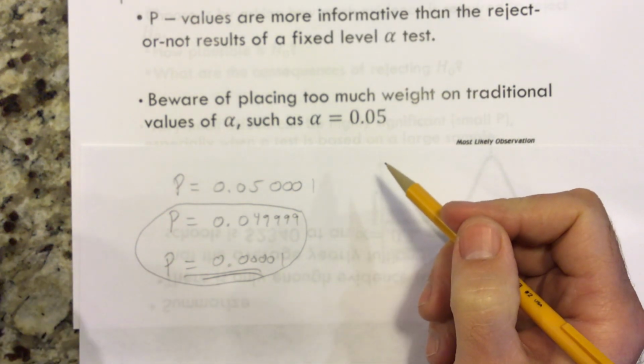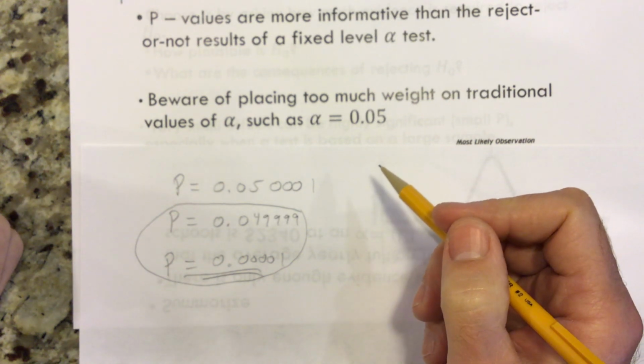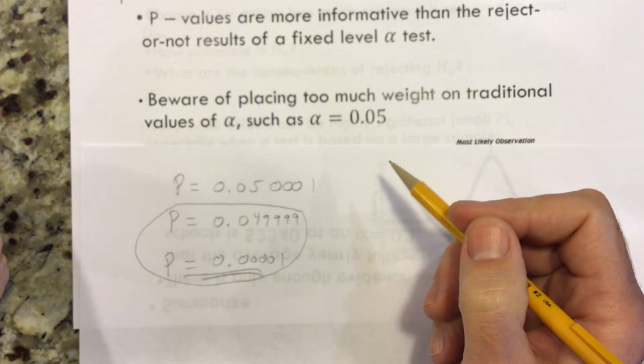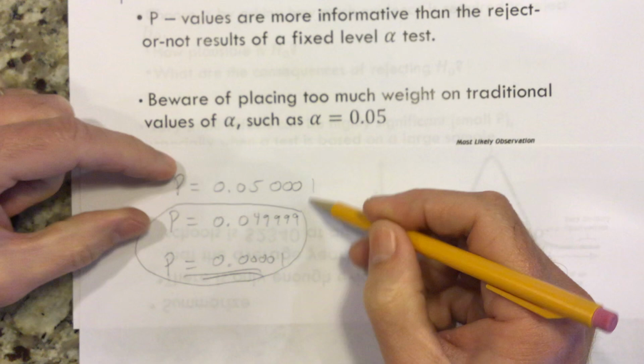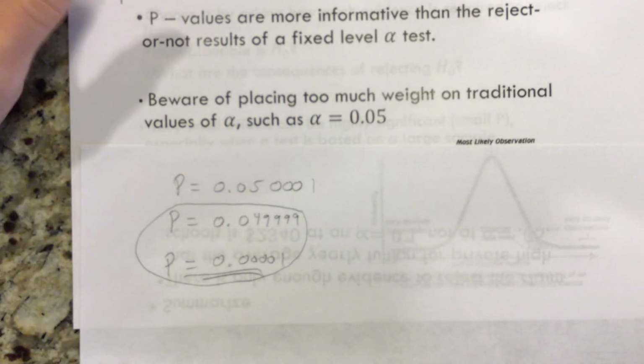So that's the idea. In this lesson, 10.3, we're going to take away the whole alpha of 5%, and we're just going to state our p-value and say, this is really strong evidence to reject. This is moderately strong evidence to reject, so we're not going to have a line in the sand.